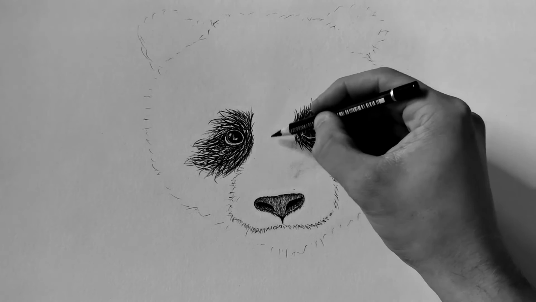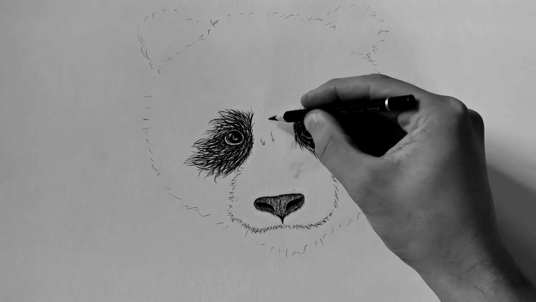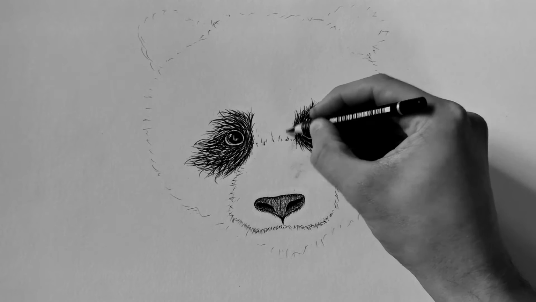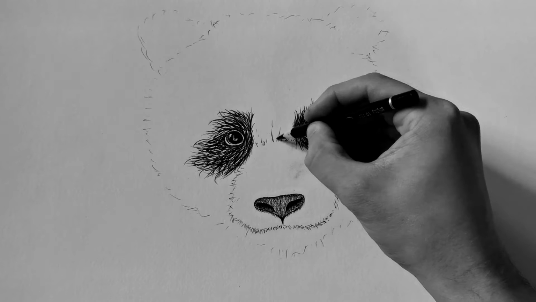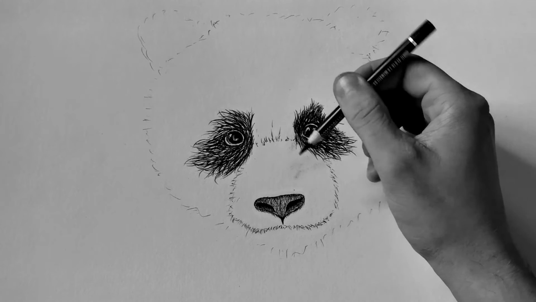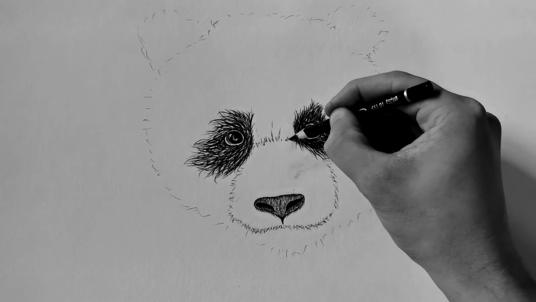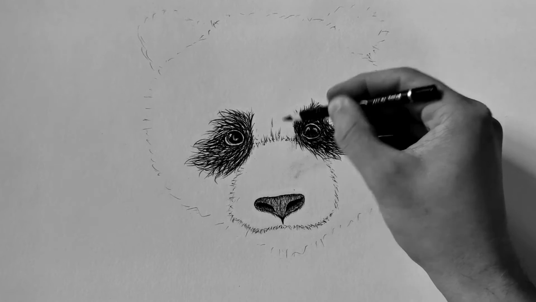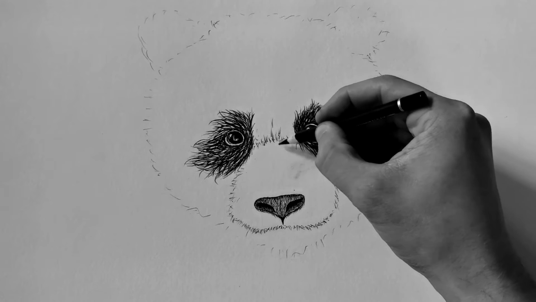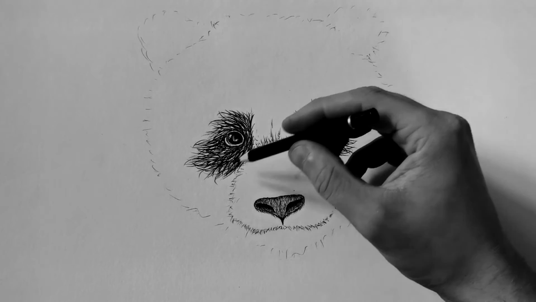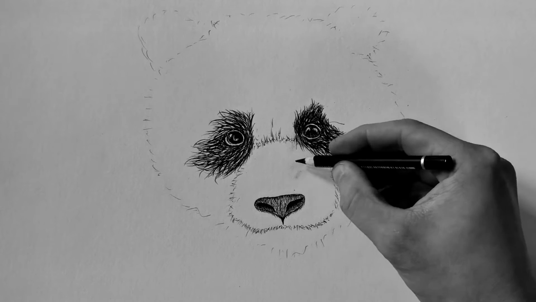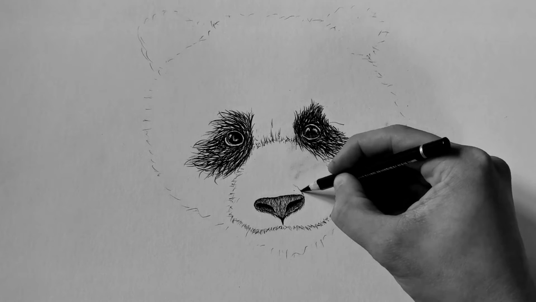Also, here the pandas have a really darker fur, just like humans have shading. When you're drawing portraits, you shade this part a little bit darker, and pandas, just like people, have fur that has its own shading. To be honest, the fur is darker here and whiter here, so that's really tricky. And the nose also, I think I will need to make more realistic.